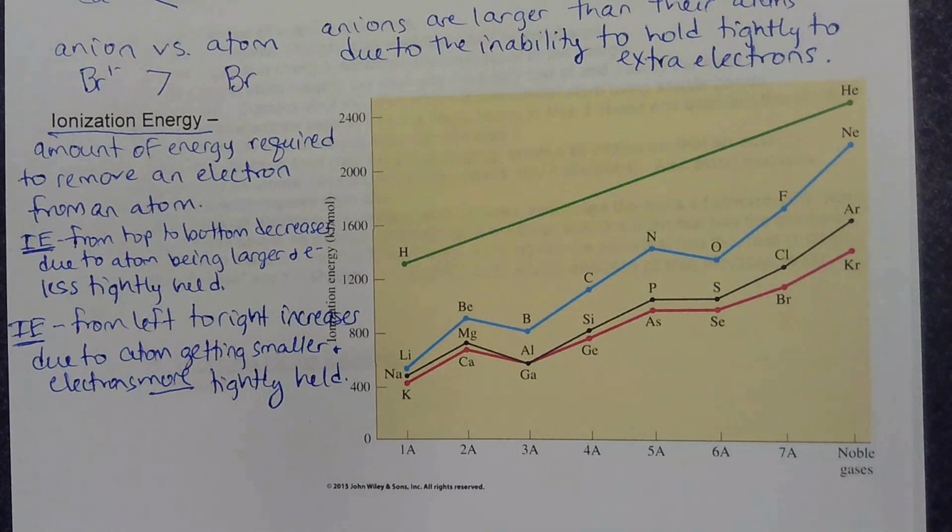I would much rather gain electrons. I don't want to lose electrons. So if you want my electron, you're going to have to pay. It's going to cost you. Does that make sense? That's what's going on here.